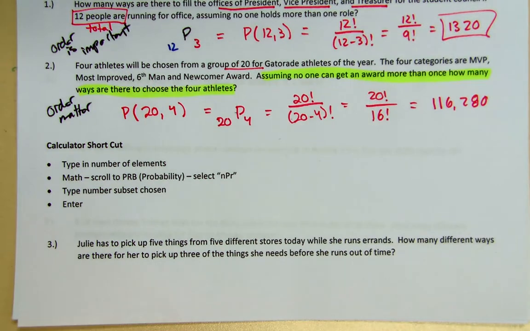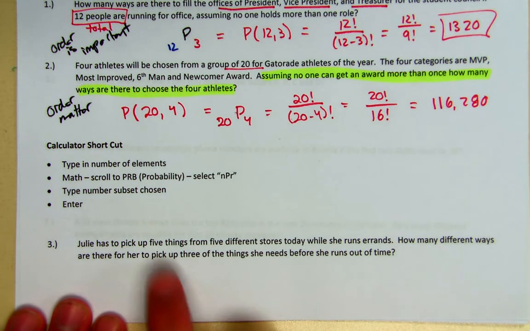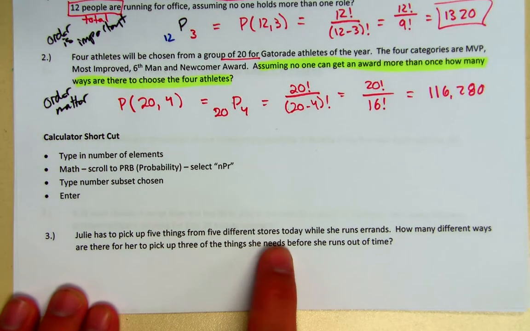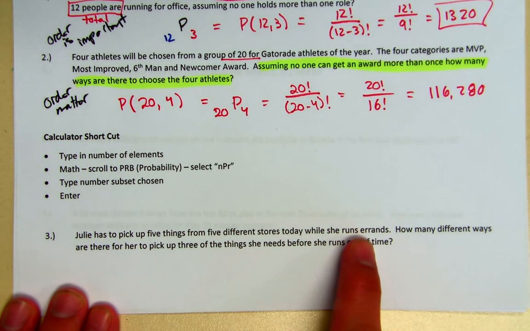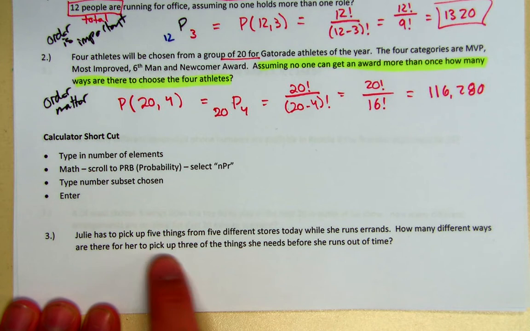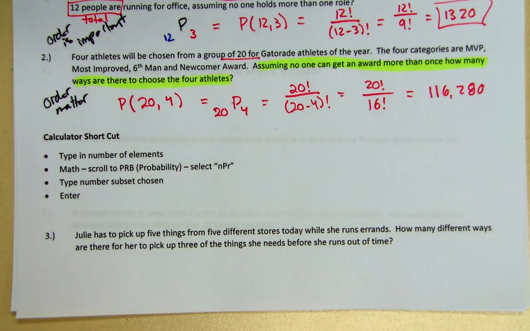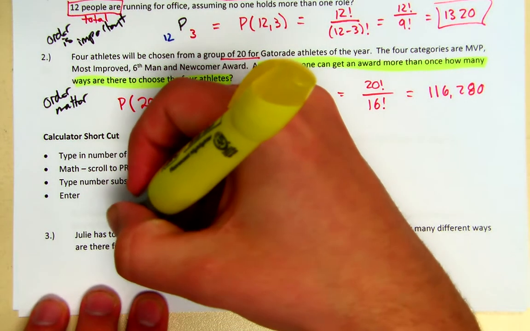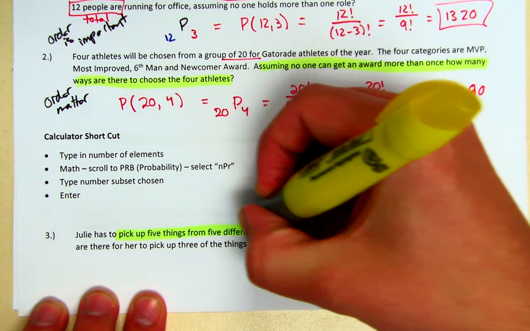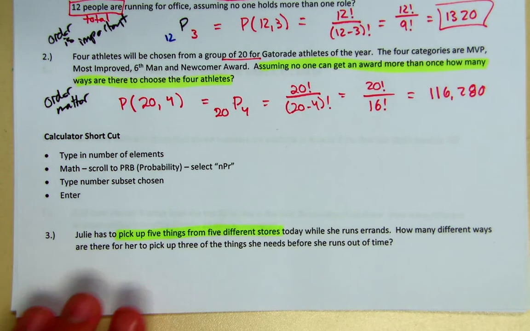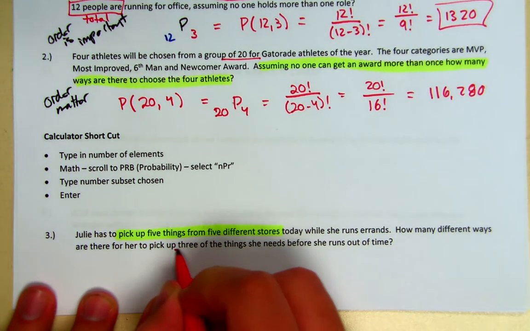Alright, now let's do a few more examples before you go off and do some on your own. So Julie has to pick up 5 things from 5 different stores while she runs errands. How many different ways are there to pick up 3 things that she needs? So there's not a lot of options going on here. So we've got pick up 5 things from 5 different stores. So 5 total things she needs.